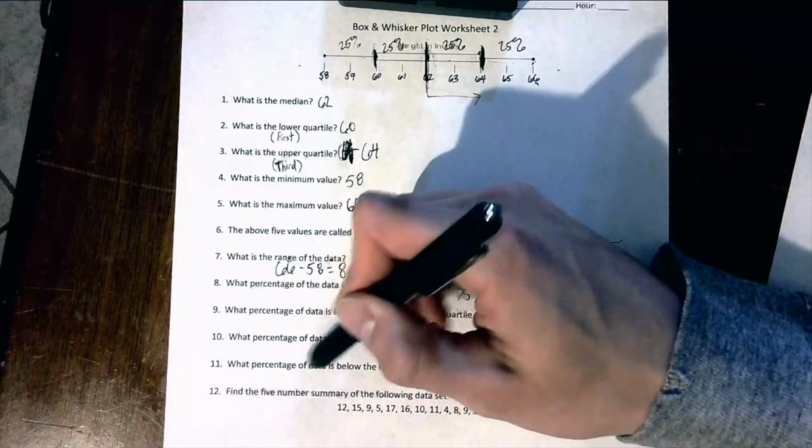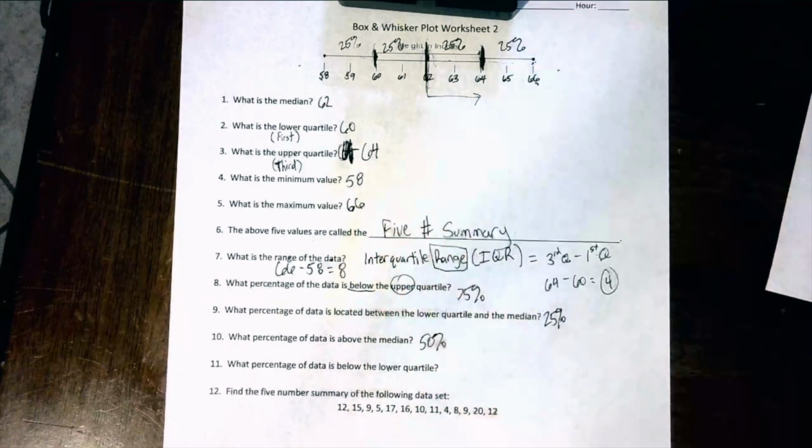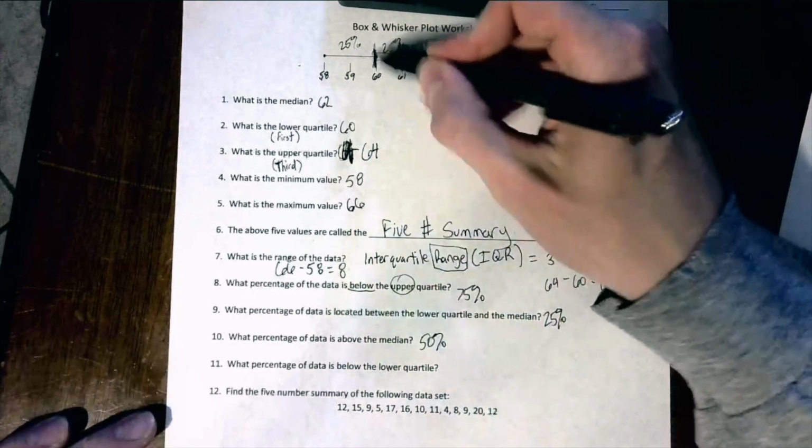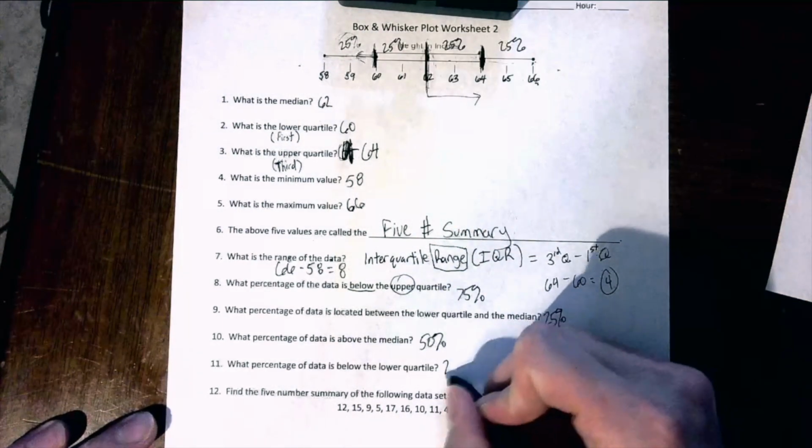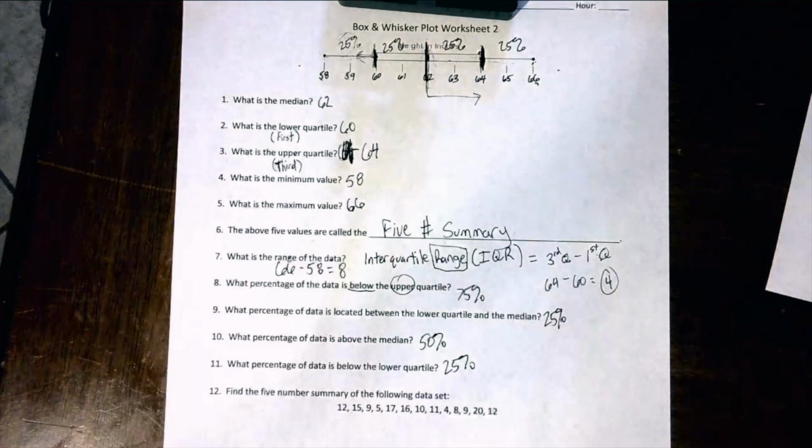What percentage of data is below the lower quartile? Here's my lower quartile. Below it would be just that 25% to the left of it. So that's kind of how that works.